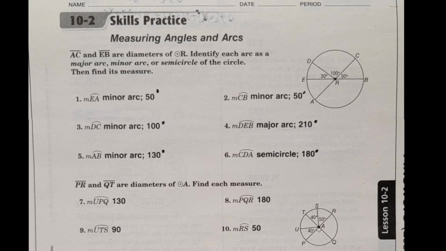Now, I only asked you to do odds, so I'm just going to read off the odds real fast. Again, all the even answers are up there. So if you tried the evens, you can check your answers for those too. But again, the odds is what I asked you to focus on. That's what you had to get done for your assignment.